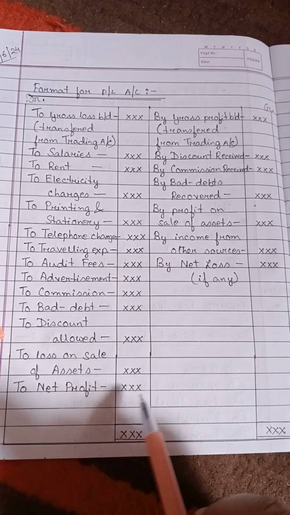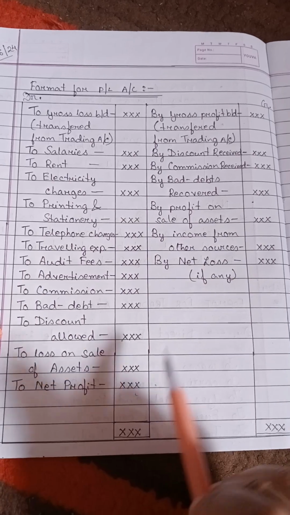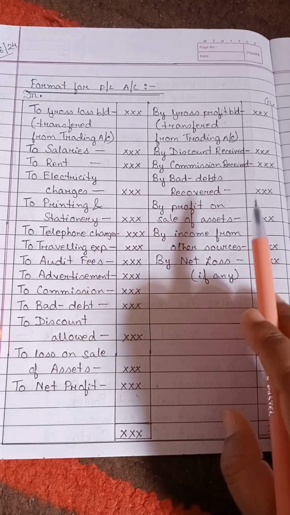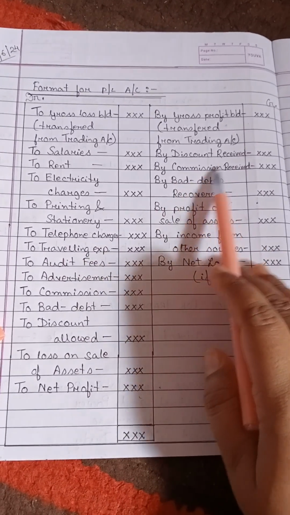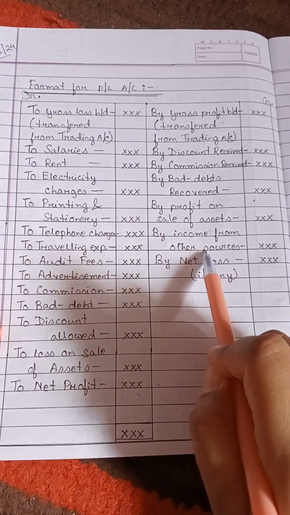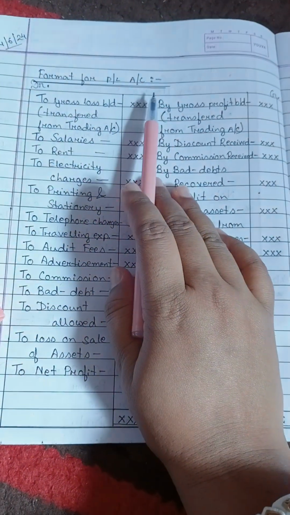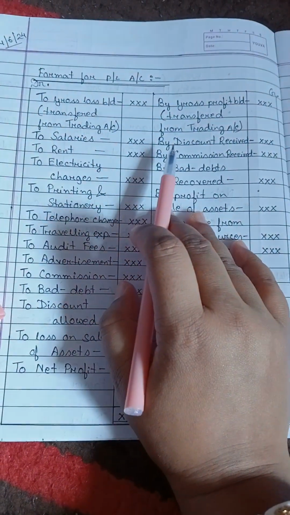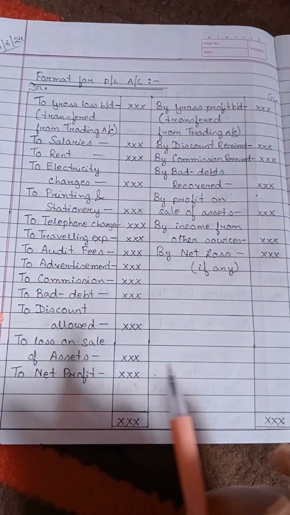If it is a profit, then the profit is transferred after totaling all the indirect expenses and indirect incomes. These are indirect incomes. All the indirect expenses and indirect incomes are recorded in the PL account, and direct expenses and direct incomes are recorded in the trading account.